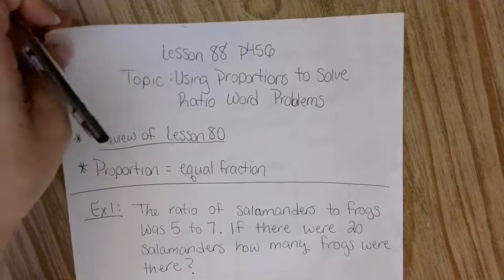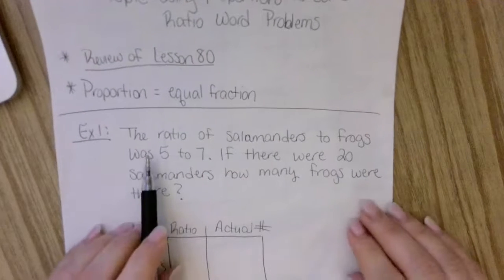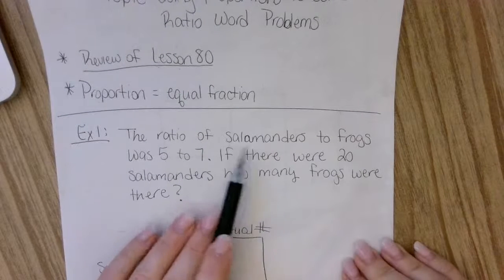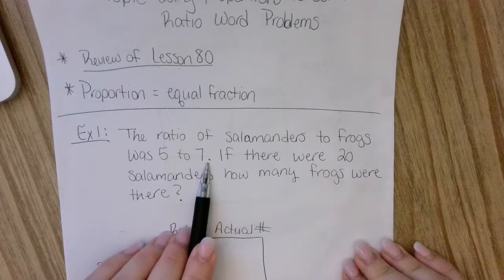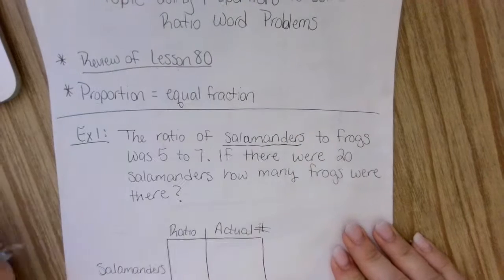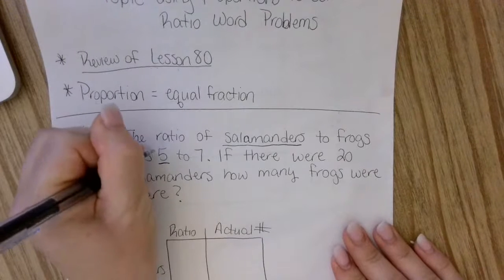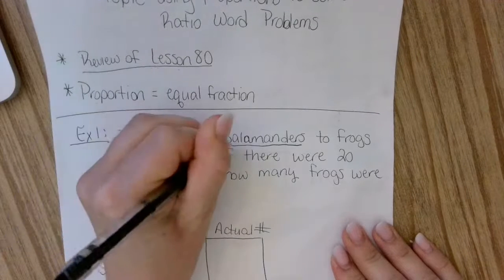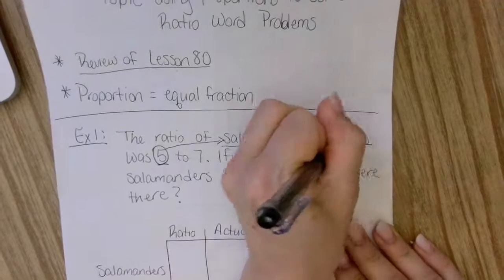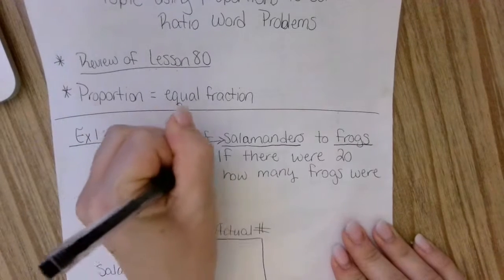So let's pretend that we have this first example here. It's talking about salamanders and frogs. We need to pick this problem apart. The ratio of salamanders to frogs was 5 to 7. Salamanders is the first type of animal mentioned, so it goes with the first number mentioned, which is 5. Frogs is mentioned second, so the second number, 7, goes with frogs.